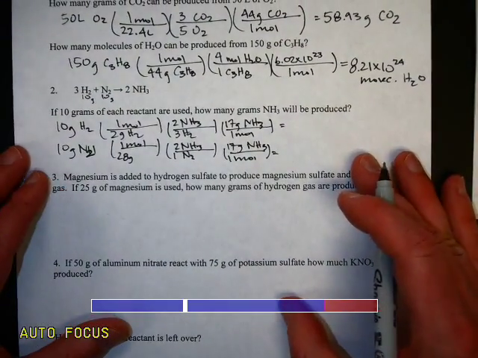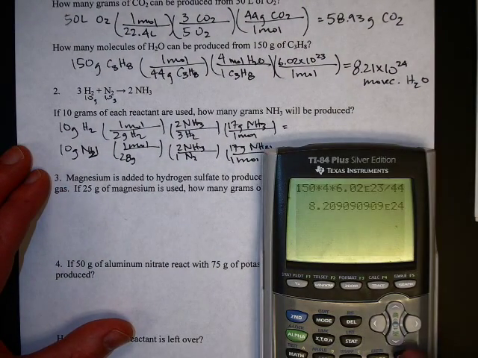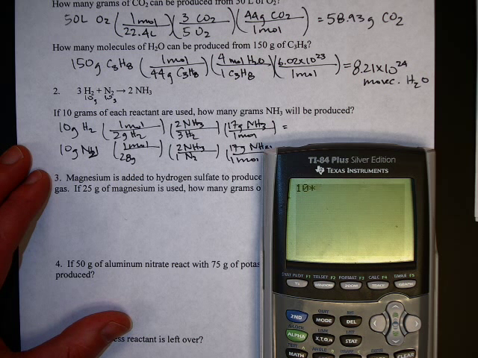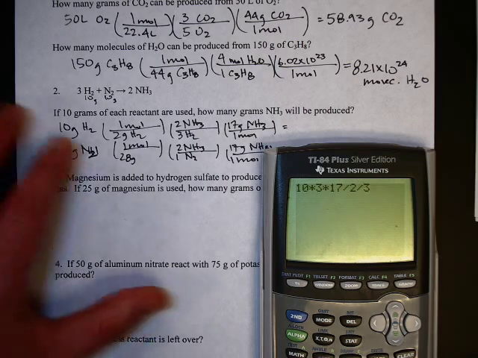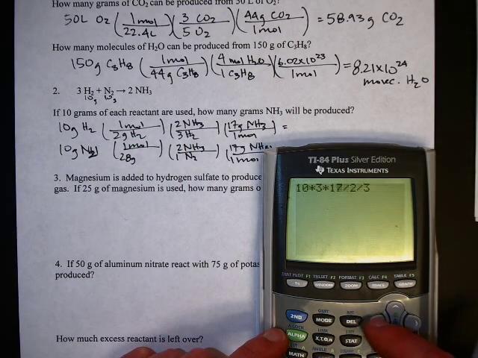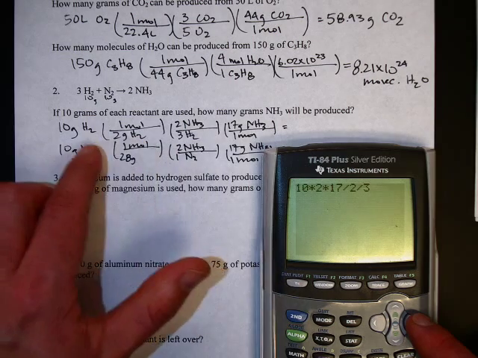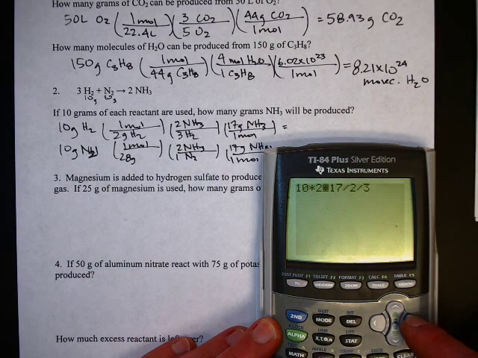So to find that, take 10 times 3 times 17 divided by 2 divided by 3. 10 times 2, I screwed that up. 10 times 17 divided by 3.